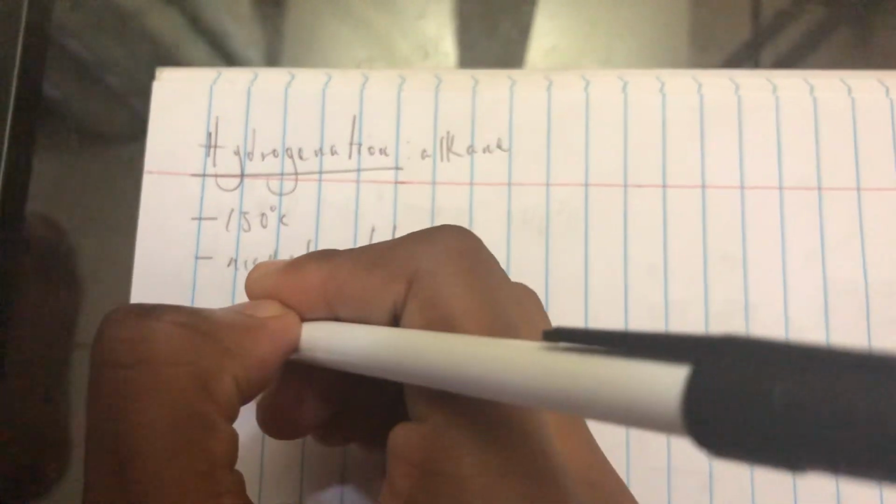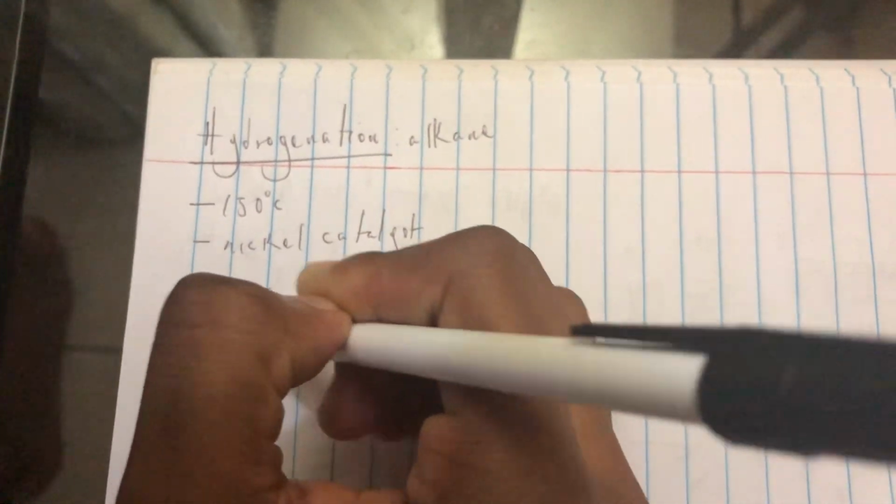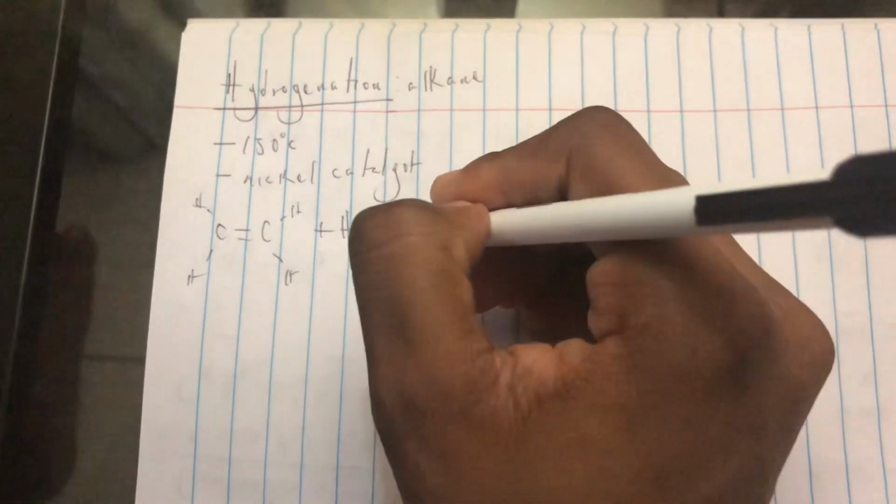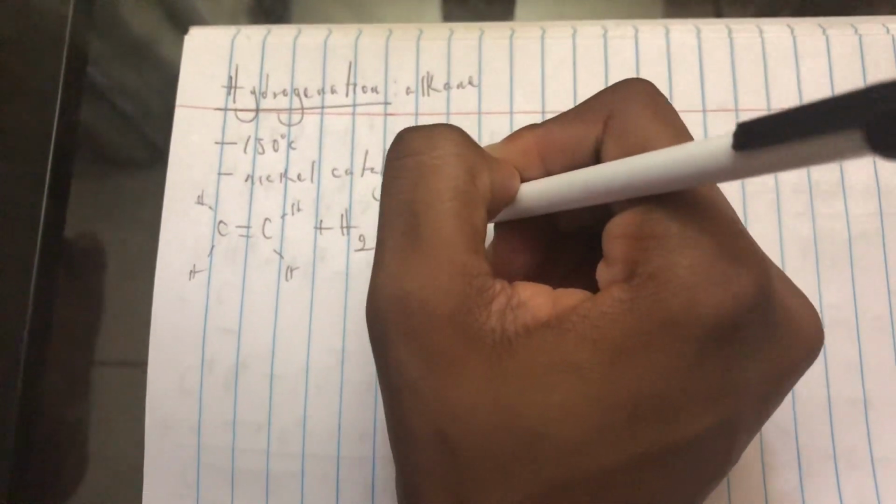Using ethene as an example, we add one hydrogen molecule, which is obviously diatomic, and then we make use of the nickel catalyst to form ethane.